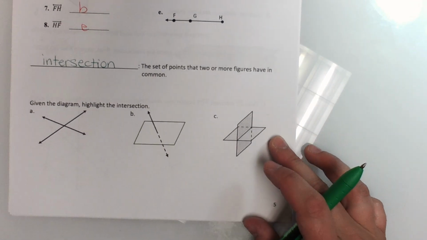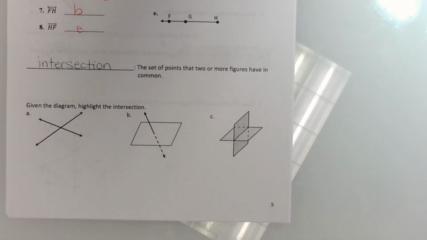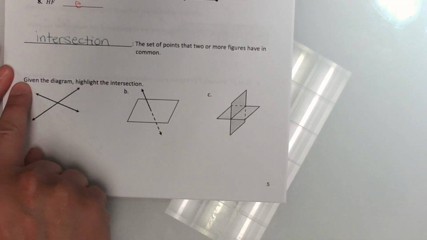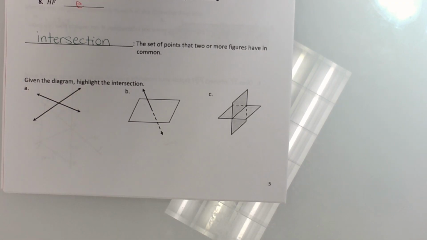Now, this word probably isn't overly scary to you because you've probably heard of intersect before. Heck, you've probably heard of intersection before. Typically with driving, but so, given the diagram, highlight the intersection. Now, you can use a highlighter if you have one, or you can just draw on it somewhere.